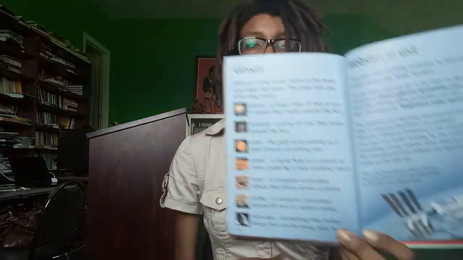And then there's stuff on exploring the sky, telescopes and satellites and all that stuff. And that's pretty much the end of the book. There's also a glossary as well. So I would say that that concludes this book review on our solar system.